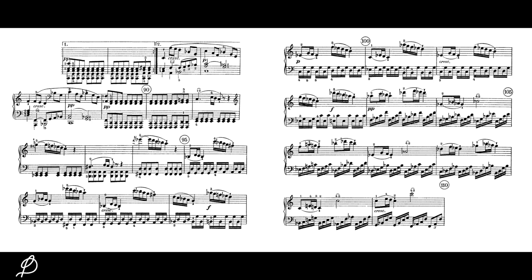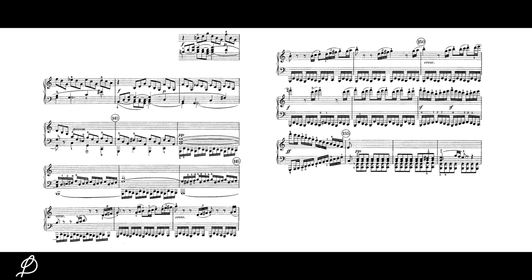Bars 104 to 110. The pattern of the previous section breaks. The bass starts descending and figure 2 is grouped in a 2-bar form. The groupings in bars 104 to 107 is more regular. 3 sequences of figure 2 followed by a half note. Bars 136 to 155. This section prepares us and paves the way to return to the main theme. That's basically the development section.